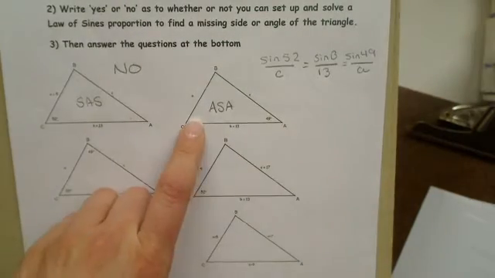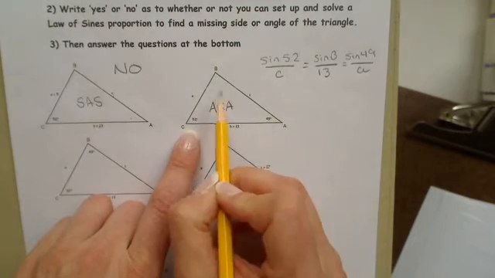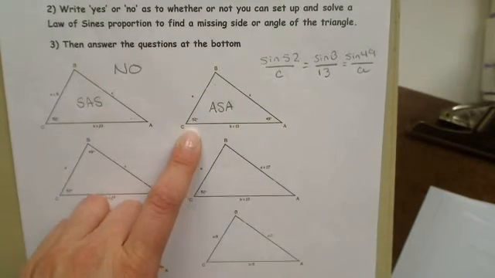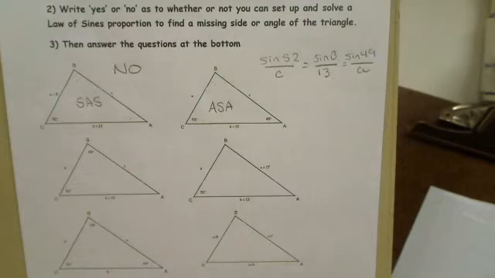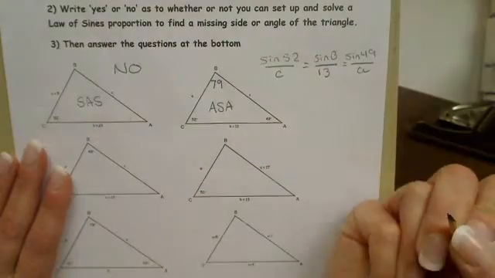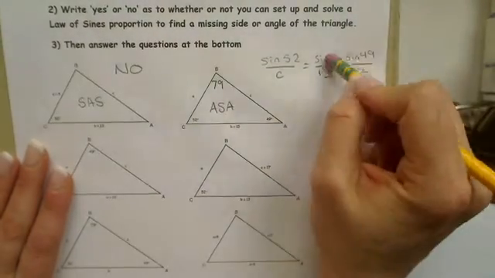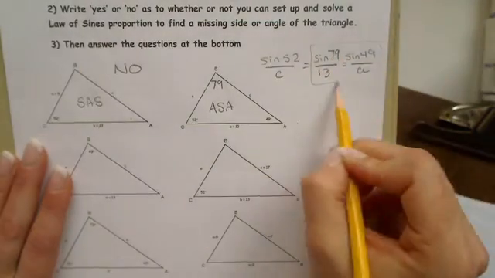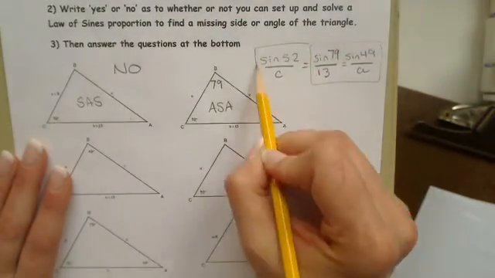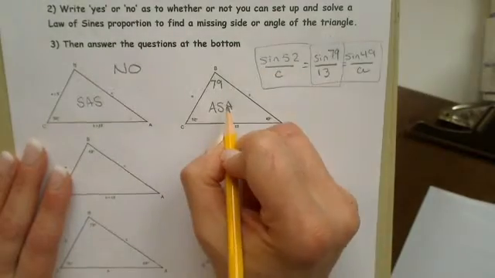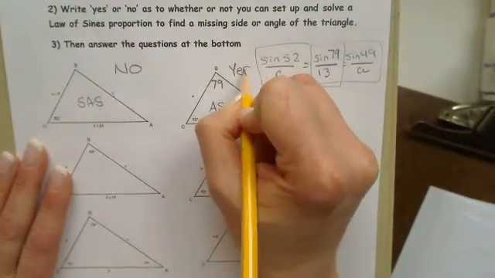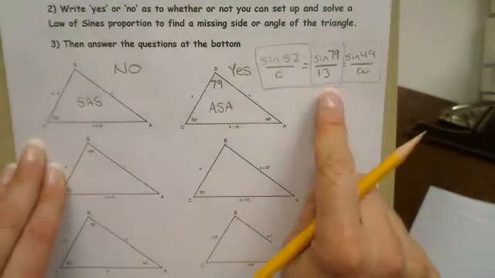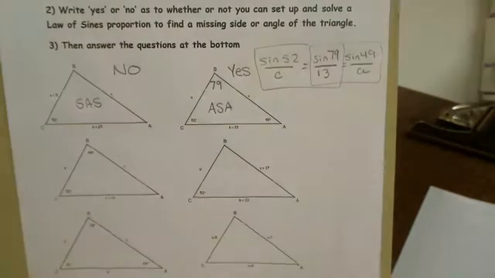However, this is a triangle. I know 2 angles, which means I automatically know the third angle. So if I do 180 minus 52 and minus 49, I have the third angle is 79. So if I reevaluate this with a 79, yeah, I could solve this one and get A, or I could solve this one and get C, so that's a yes. I should have done that for this example too.